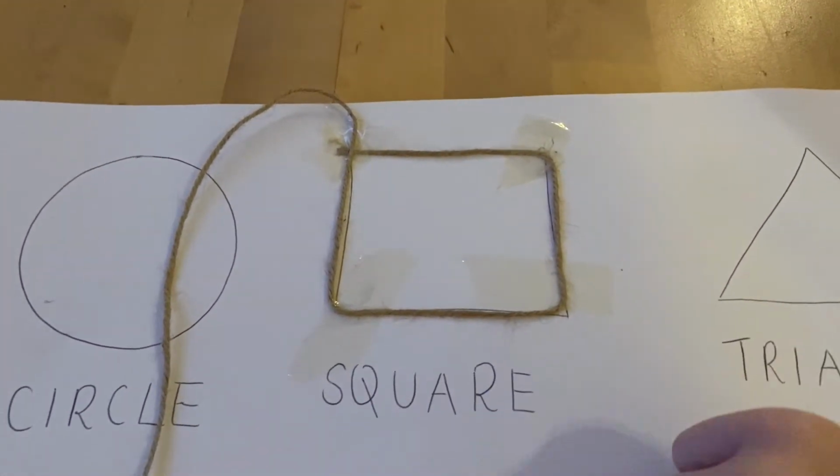Amazing! I hope you guys had fun doing that activity, and you can make as many 2D shapes as you want. In fact, you could do multiple ones. You could do square, square, square, square, circle, make a little bit of a collage, maybe cut them out and stick them on your wall and make a collage out of it.